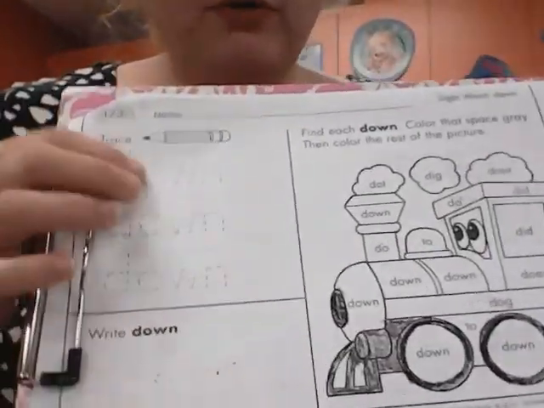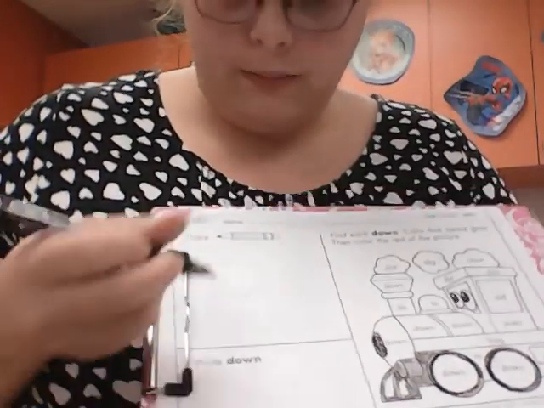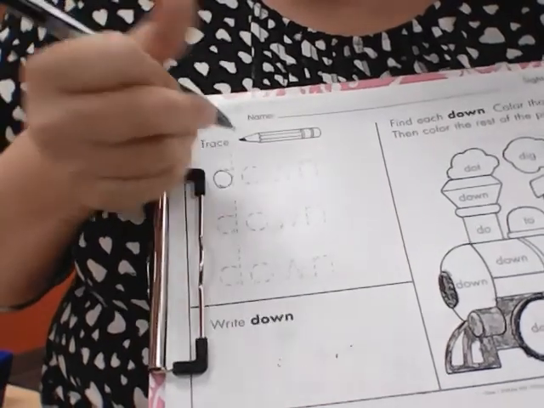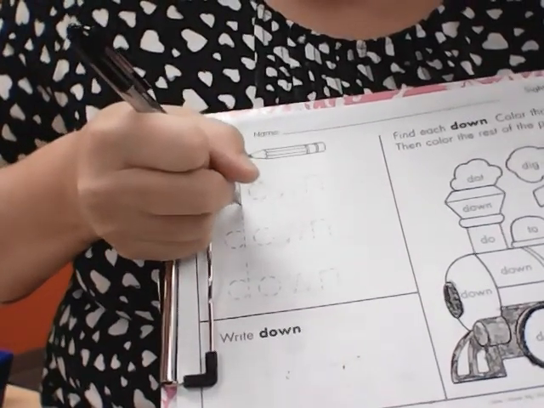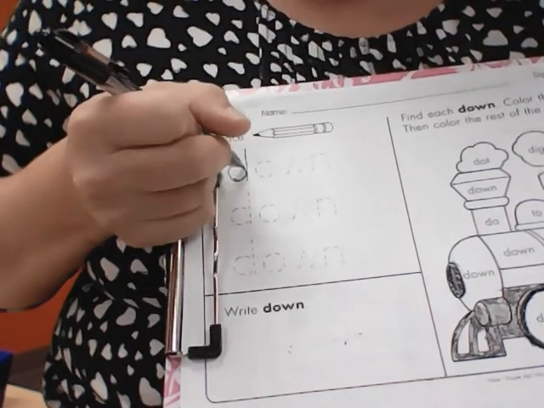Okay, so the first thing that we're going to do is we are going to trace the word down. We have 3 downs that we trace, then we're going to write one. Just like when we did our D before, you can make the circle first and then the line, or you can make the line first and then make the circle. It's up to you.